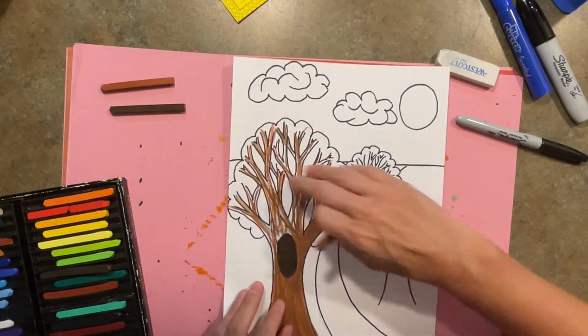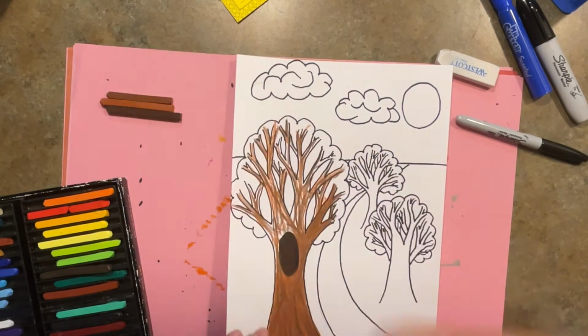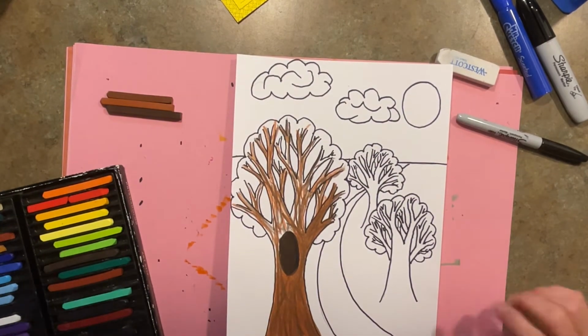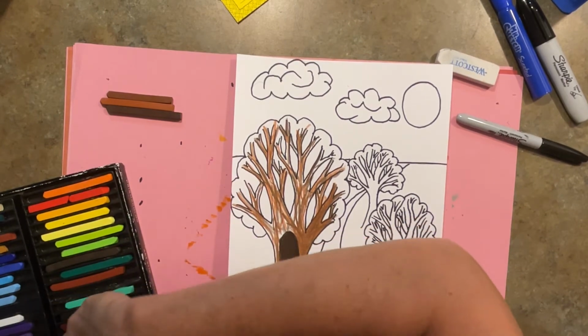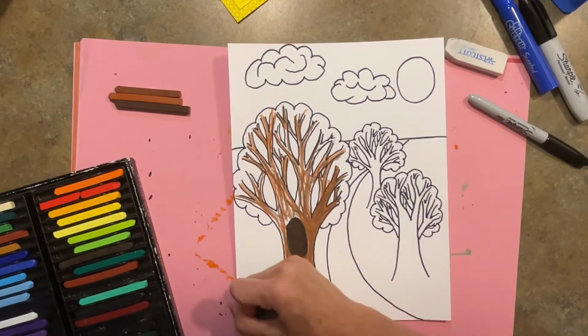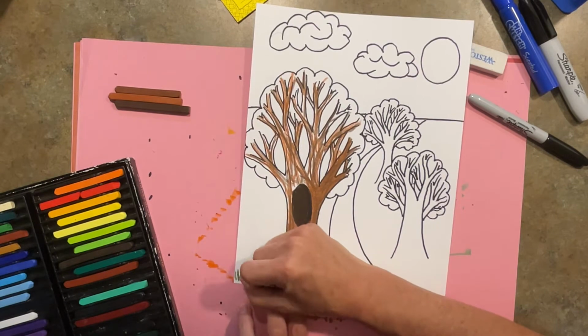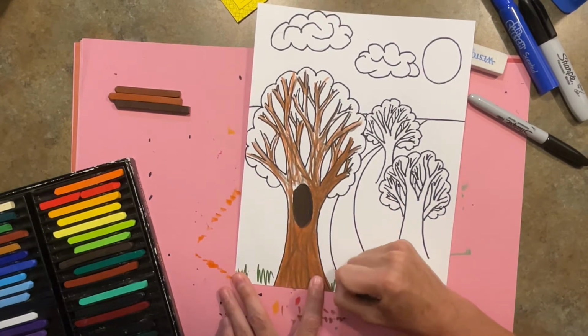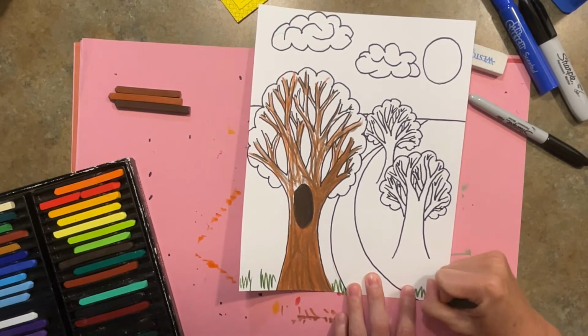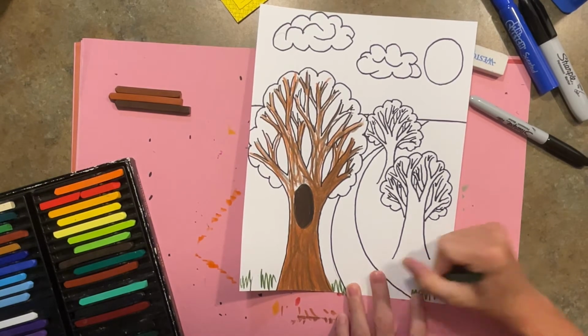Okay, I'm gonna keep coloring those in a little bit, but I'm gonna do the same thing for the grass, but this time I am coloring like zigzag lines, bigger in the front, and then basically no detail in the back.